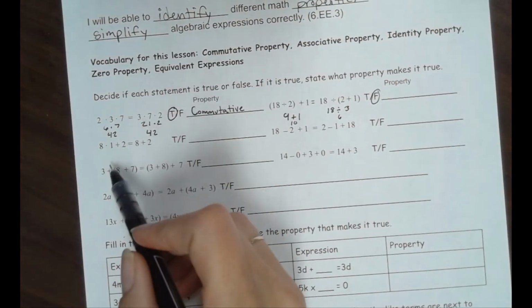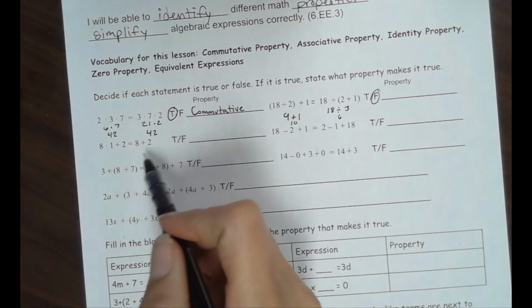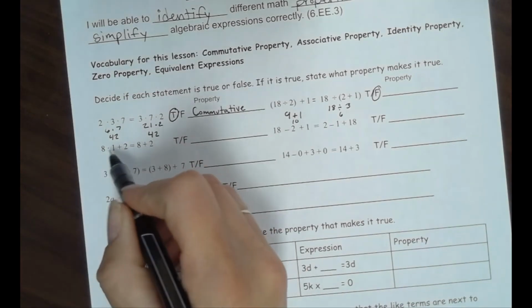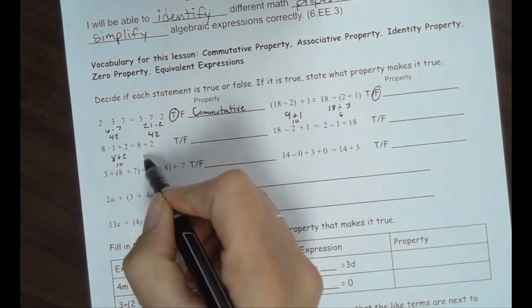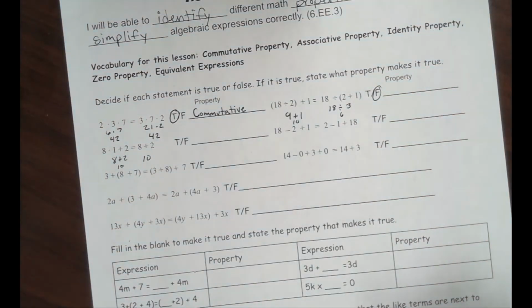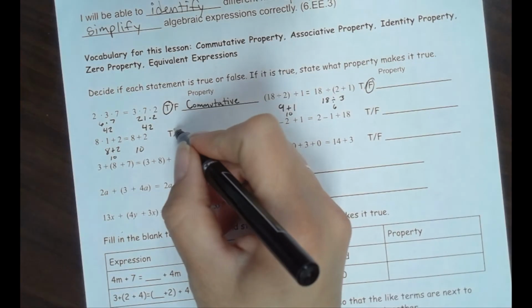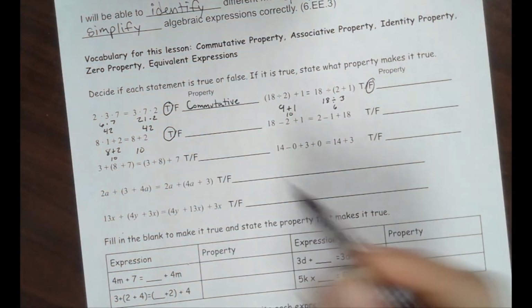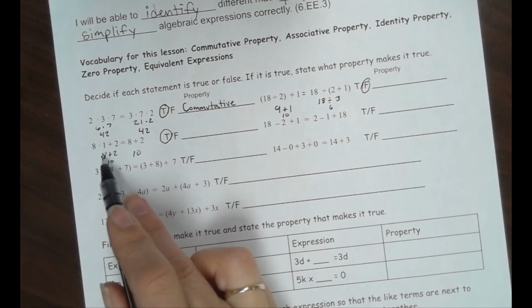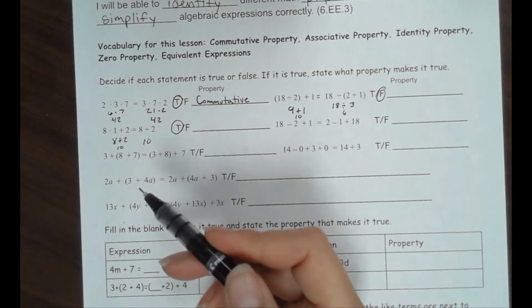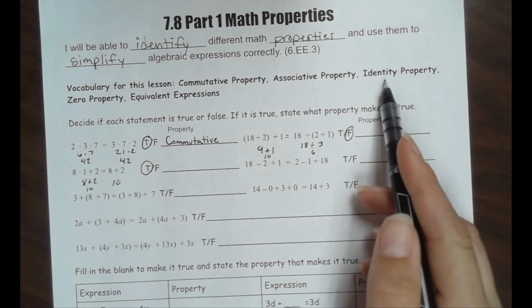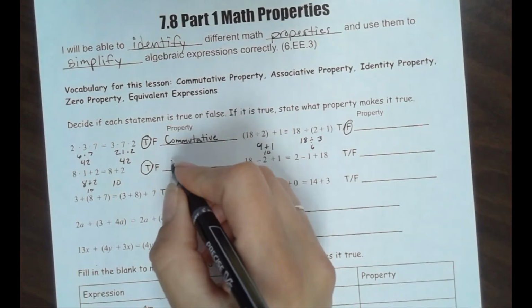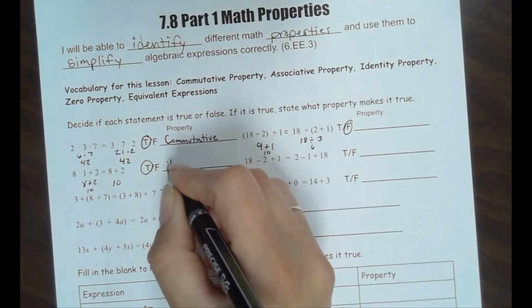Alright, let's try this one. 8 times 1 plus 2 is equal to 8 plus 2. So 8 times 1 is 8, and 8 plus 2 is 10. 8 plus 2 is 10. Okay, so why are these equal? What property has been applied here? The only thing that's different between this one and this one is that 8 was multiplied by 1. So which property talked about when we multiply something by 1, it stays the same? That would be our identity property. It keeps its identity even after being multiplied by 1.